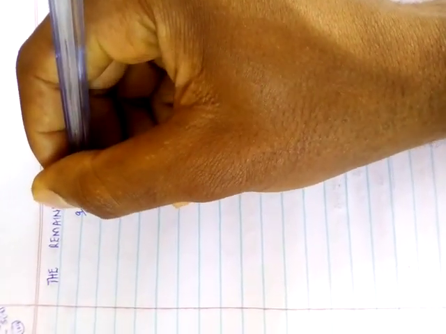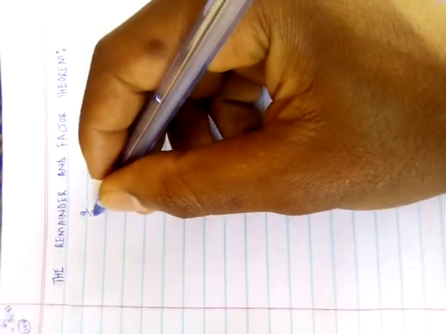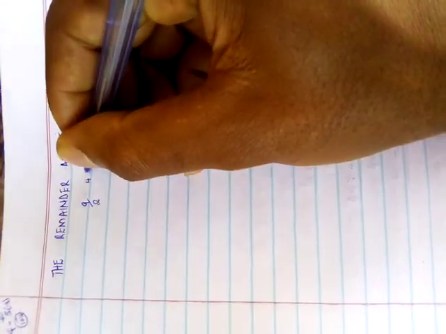Hello student, in this video we are looking at the remainder and factor theorem. This is nothing very new. It's like when I have 9 divided by 2: when I divide 9 by 2, I get 4 remainder 1. That is what we are dealing with, but now we are dealing with the remainders and factors of polynomials.